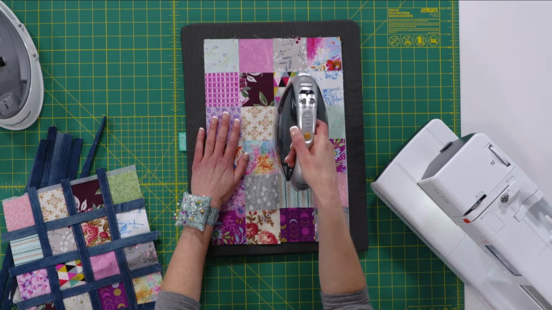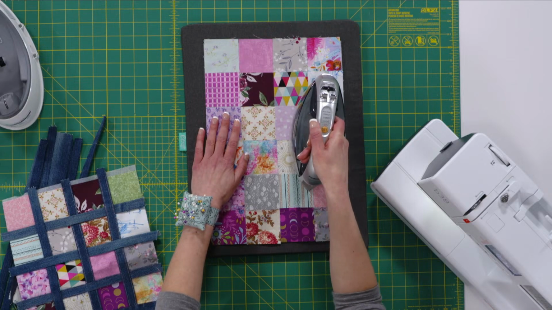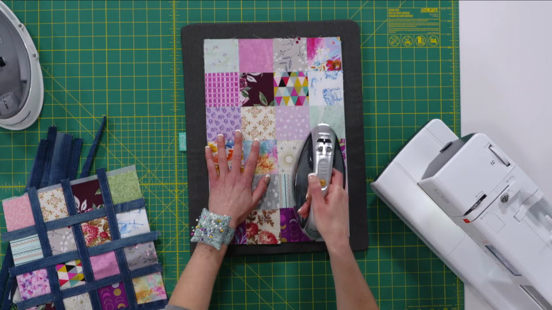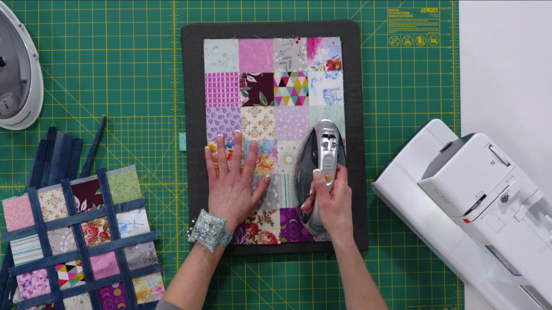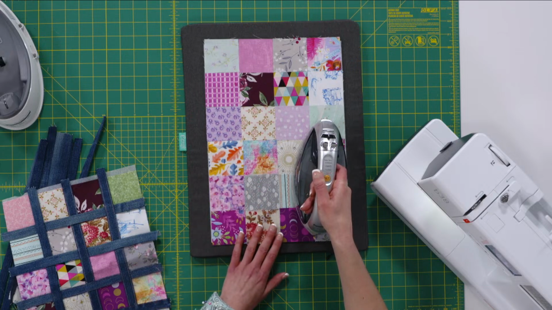And over at the edge here, I've got a little bit of fusible showing, so I'm just going to be careful not to press over that and get any glue on my iron.